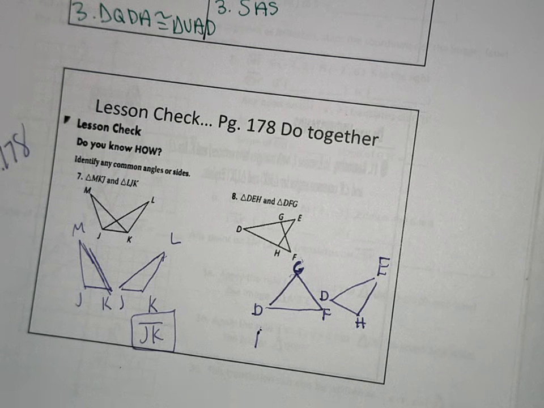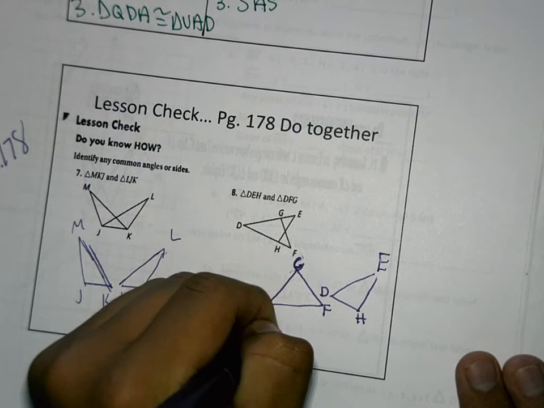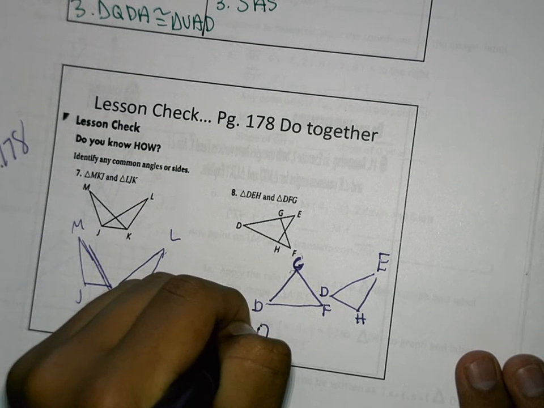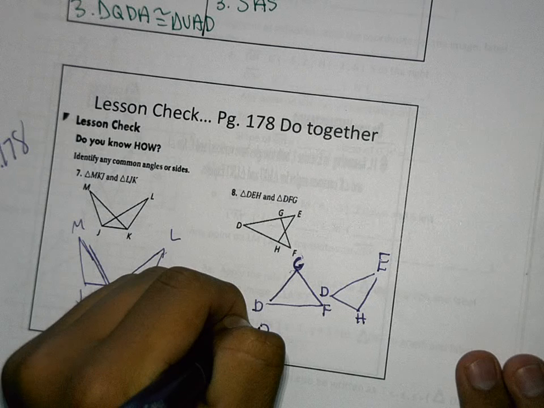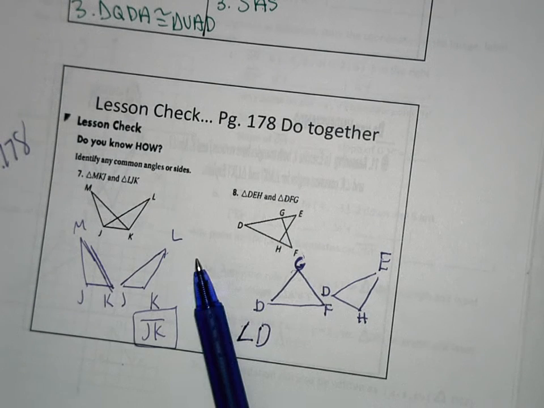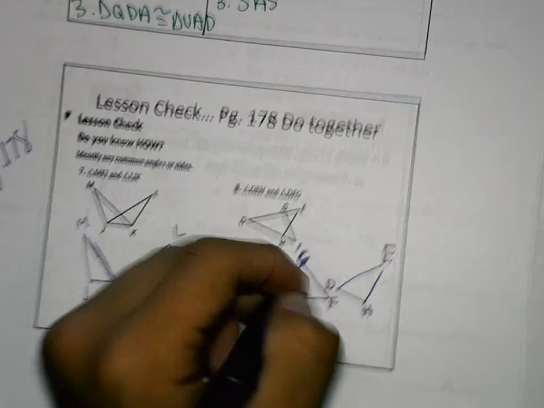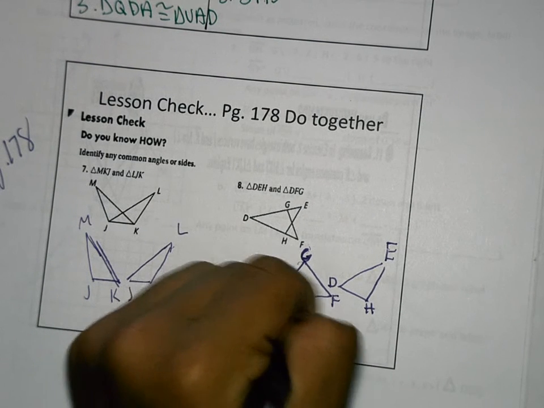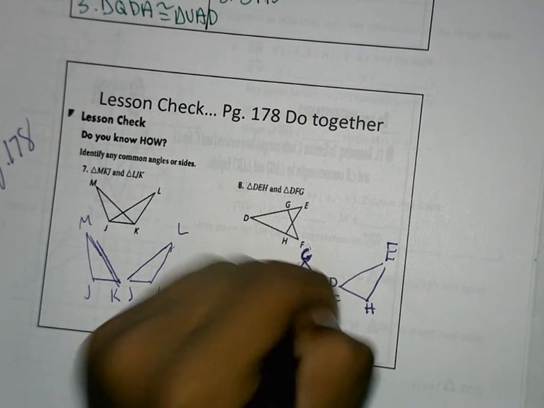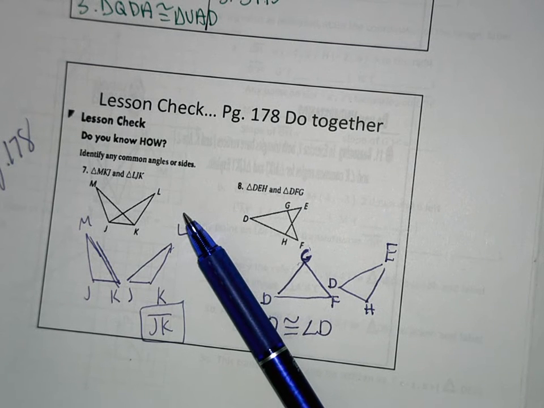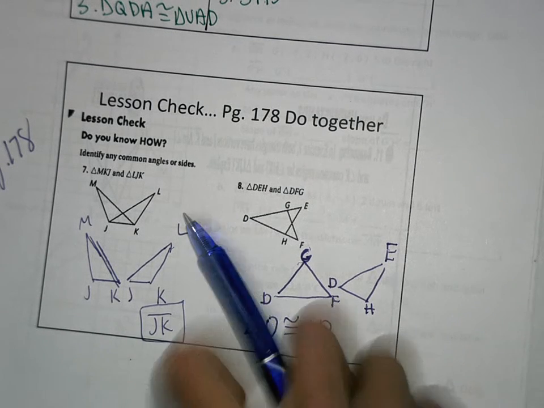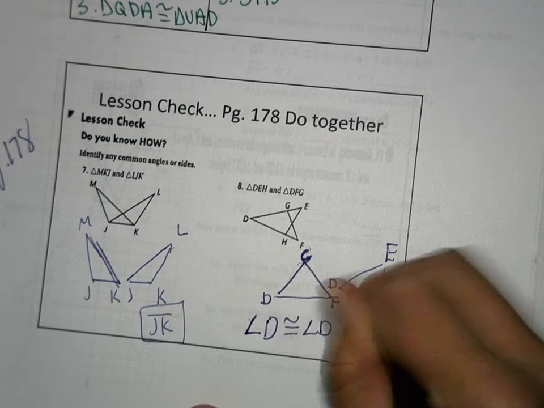If you look at D, is that the same angle on both of the triangles? Yep. So that's it. It's angle D. They have angle D in common. So do you see that by looking at the letters, that can give you a hint as to what they may or may not have in common? Okay. So we would end up saying that angle D is congruent to angle D by reflexive property. Okay. Good. Perfect. Thank you. So this was angle D. Any questions so far?